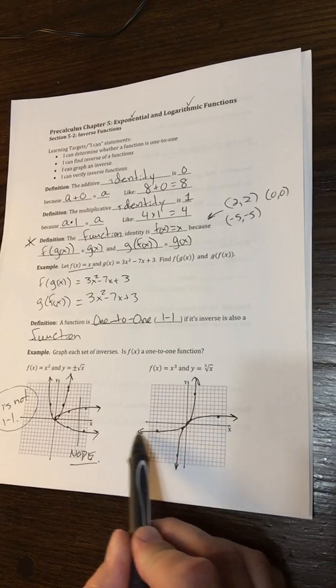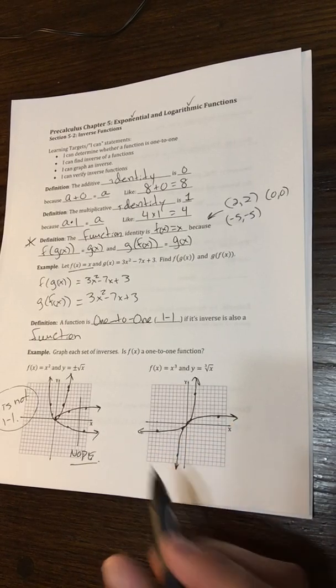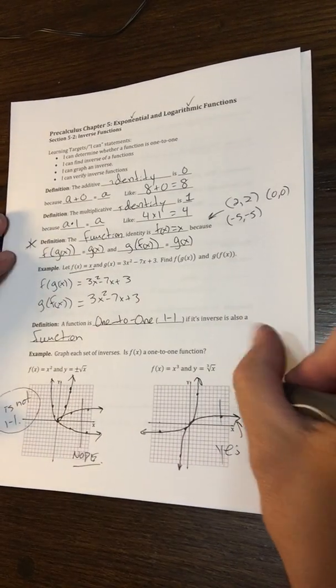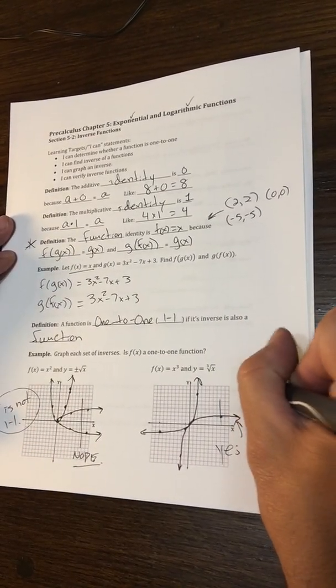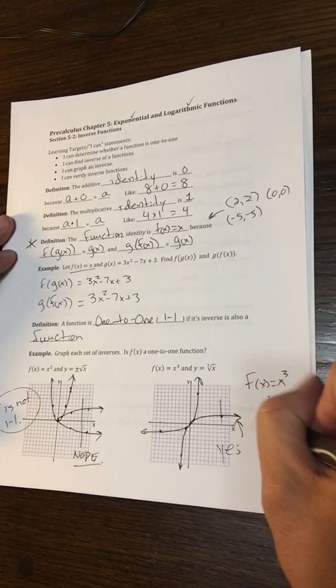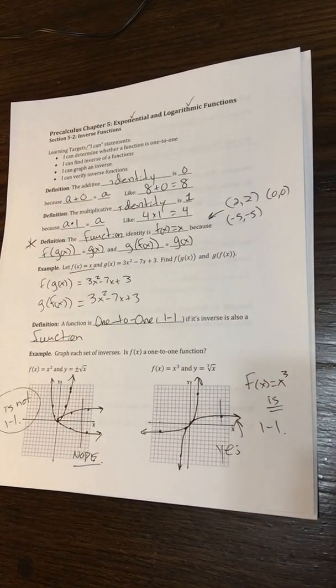Now look, here's the inverse right here. That's the cube root function. That does pass the vertical line test. And so yes, this is a function. And so I can say f of x equals x to the third is 1 to 1. All right, let's go to the next page.